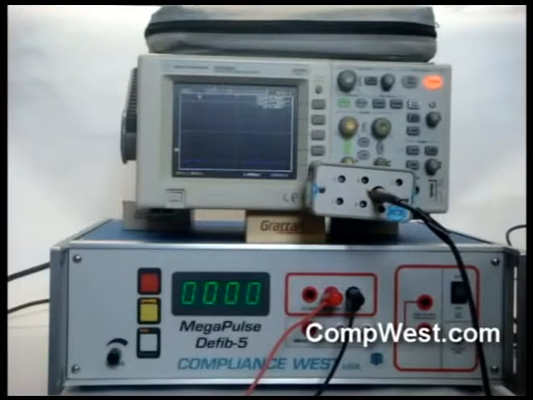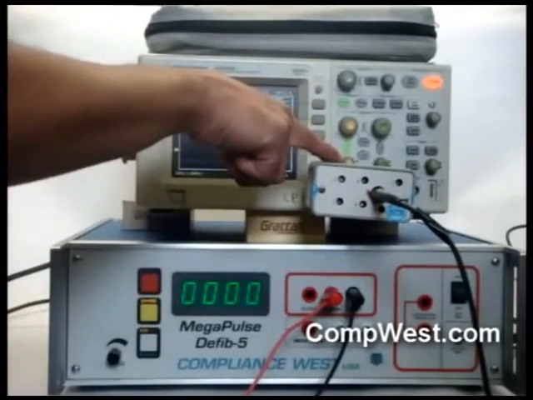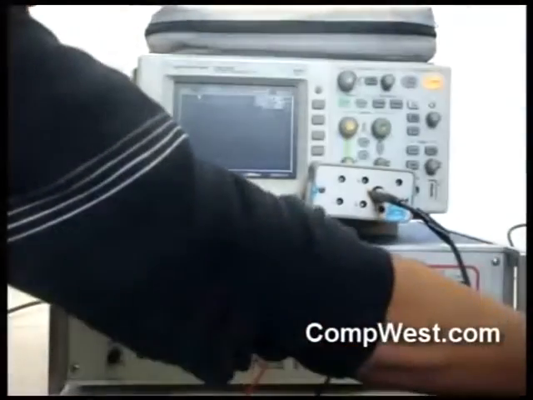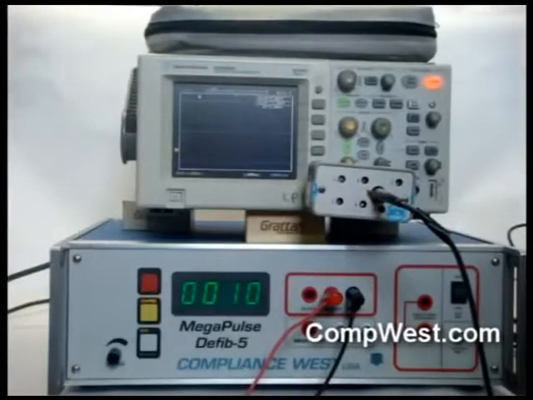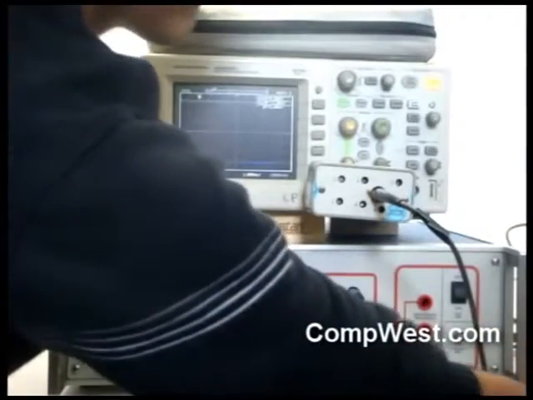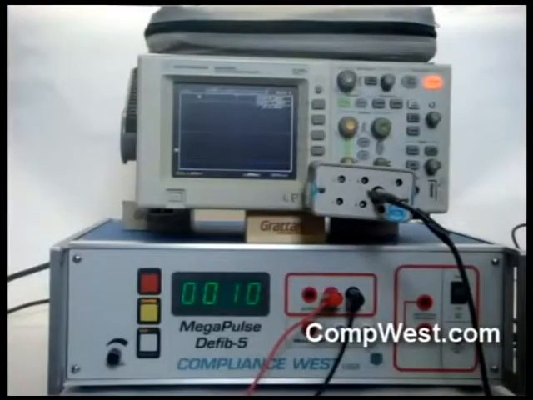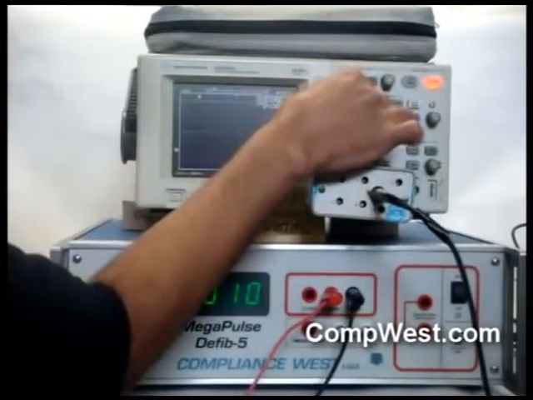First, connect the probe BNC to an input channel of the oscilloscope. Then, connect the energy measurement port on the rear panel of the Defib 5 to the 1000-to-1 probe tip. Connect the ground port of the rear panel of the Defib 5 to the black cable of the probe. Adjust the oscilloscope for 1 kV per division and 2 milliseconds per division.